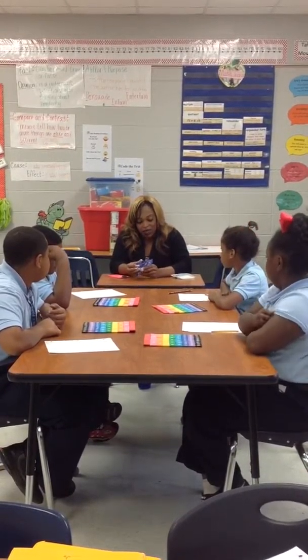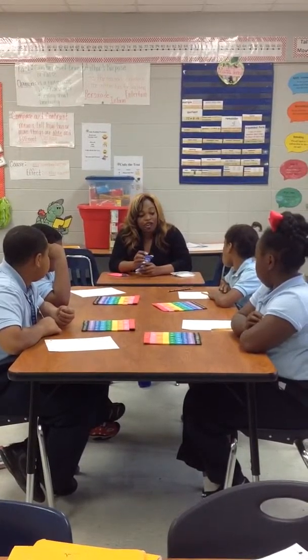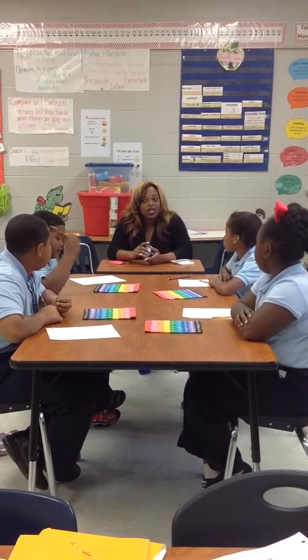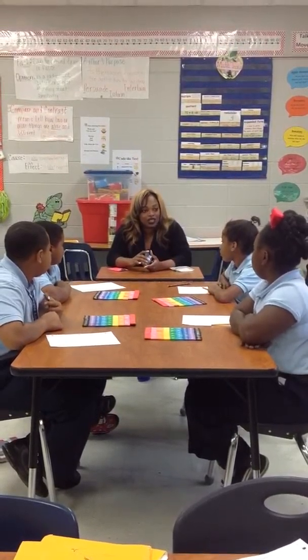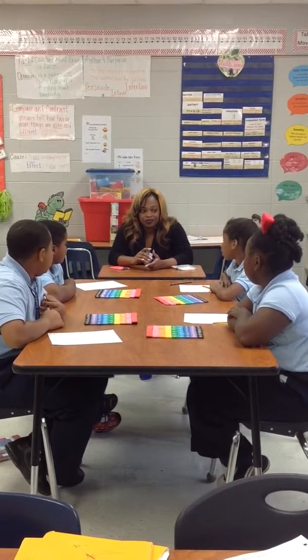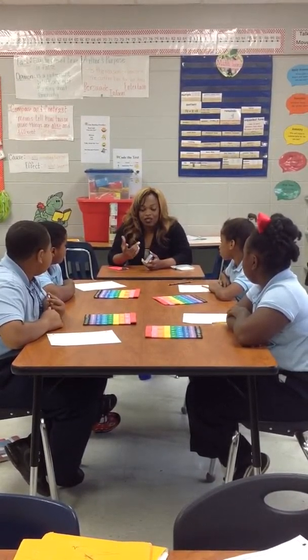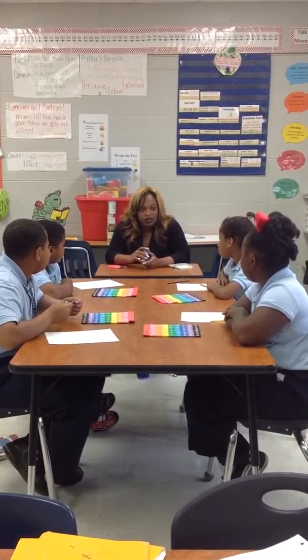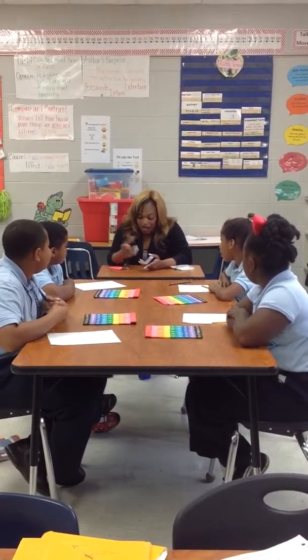First, I want you to tell me how fractions are supposed to be set up. We know that the numerator is the what? The top number, and the denominator is the bottom number. And the numerator tells us what? How many are shaded. And then the denominator tells us what? How many are all together?